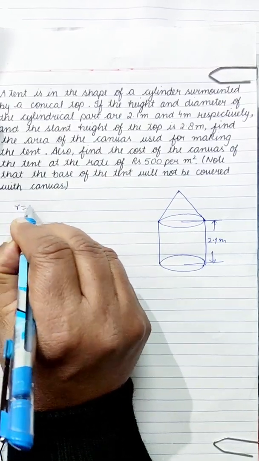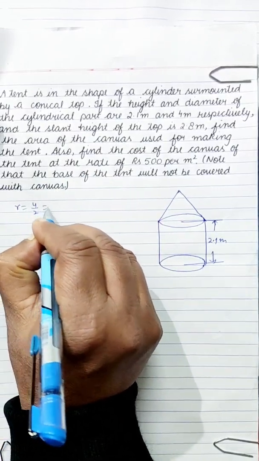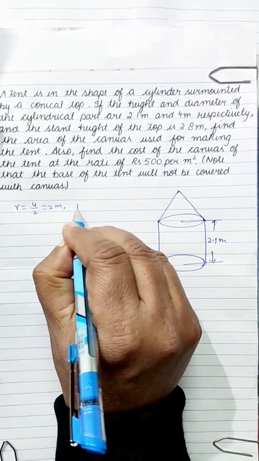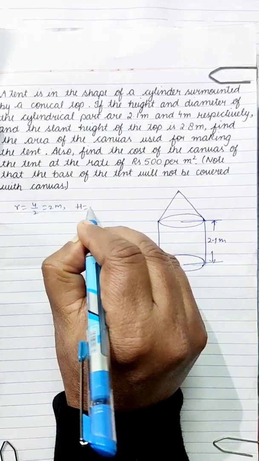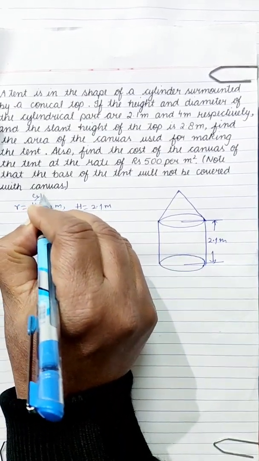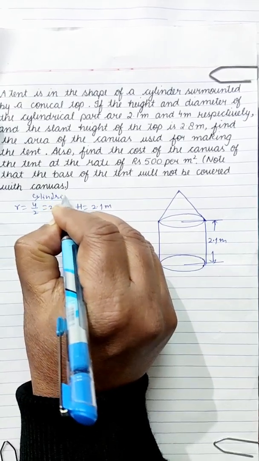So diameter 4 means radius 4 upon 2. Height of the cylindrical part, capital H, is 2.1. This is for the cylindrical part.